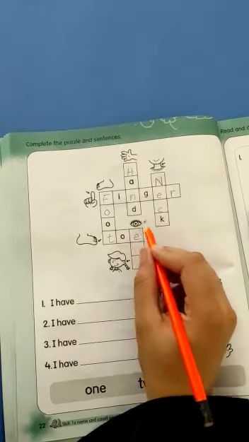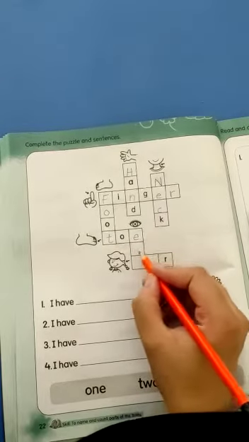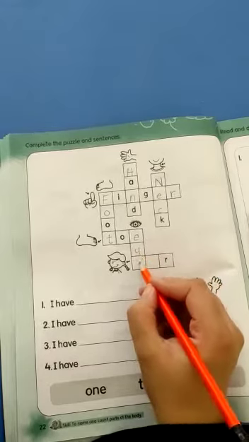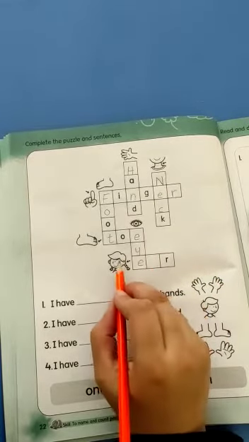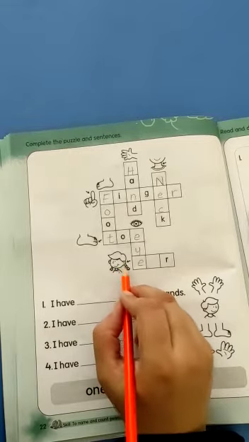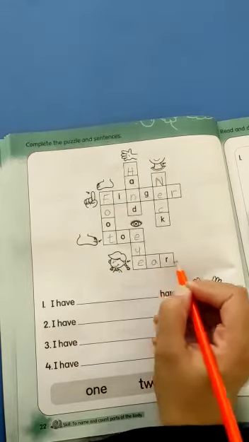What is this? This is an eye. E-Y-E. Eye. And what is this? Ear. E-A-R. Ear.